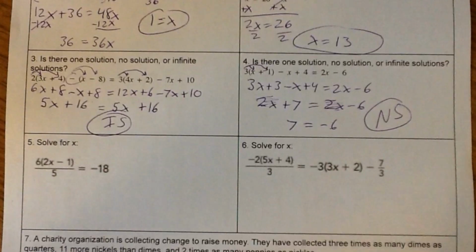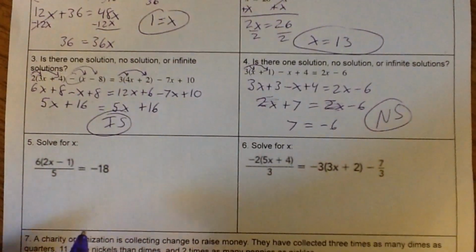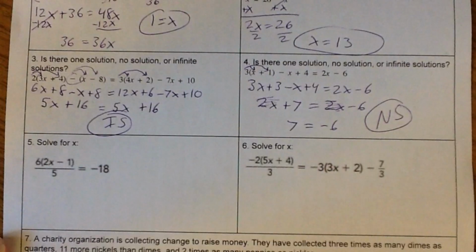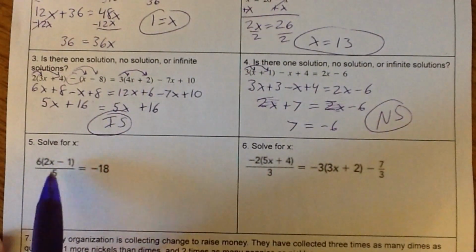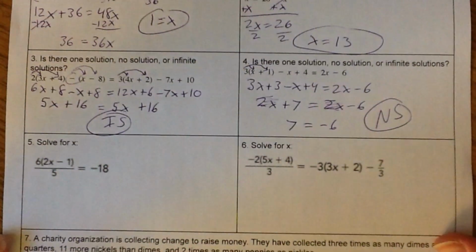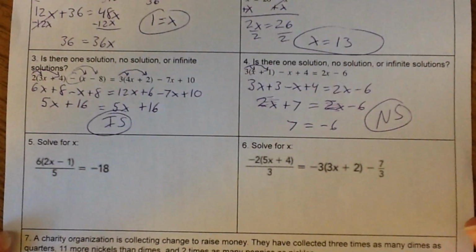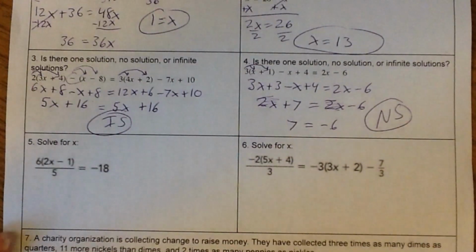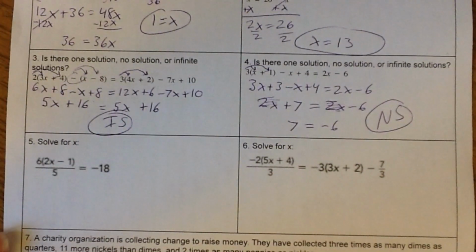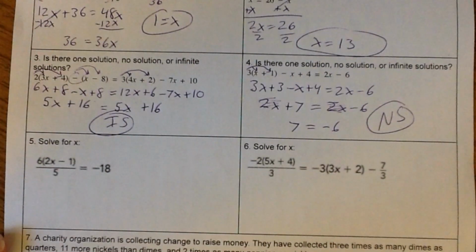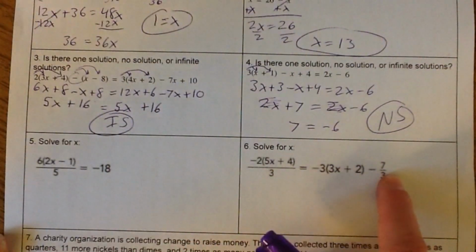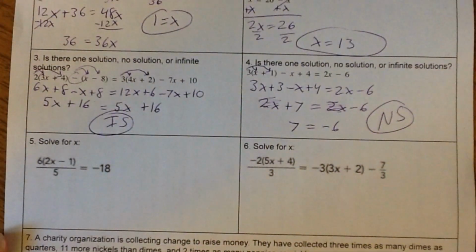Okay, number 5. We're still solving for x, it's just kind of going up in how complex it can be. So here I have 6 times 2x minus 1 over 5, and that all equals a negative 18. So there's a couple things we could do. We could distribute out that 6, kind of see what we have and divide each of those terms by 5, or we could actually just simplify everything by multiplying everything by 5. I'm going to hold off multiplying everything by 5 right now just because I can see looking ahead that may not be that helpful.